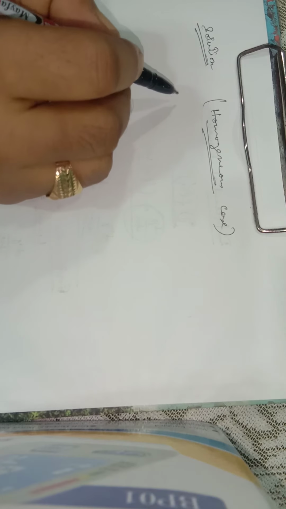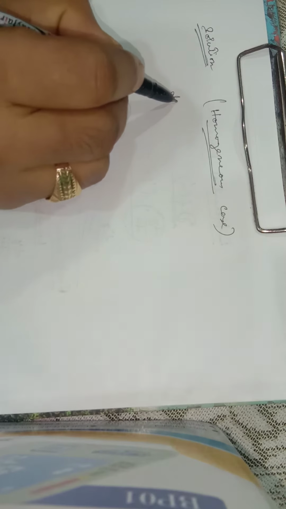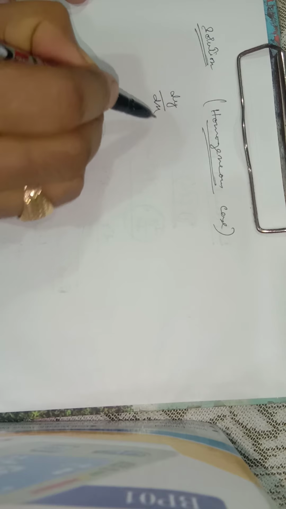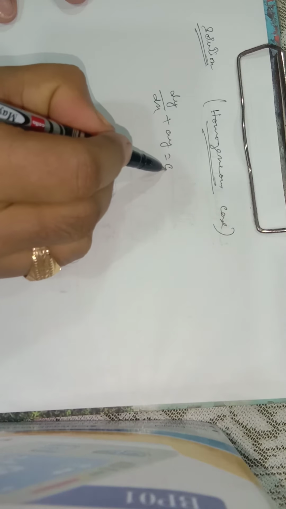First we are taking our homogeneous case equation as dy by dx plus ay is equal to b, where b is equal to 0. So it is a homogeneous case.